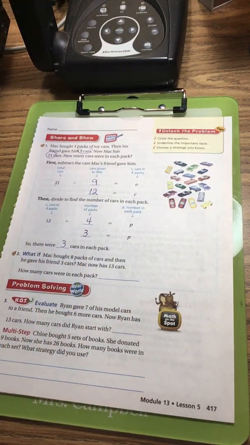Good. Okay, number 2, it says, what if Mac bought 8 packs of cars, and then gave his friend 3 cars? Mac now has 13 cars. How many cars were in each pack?